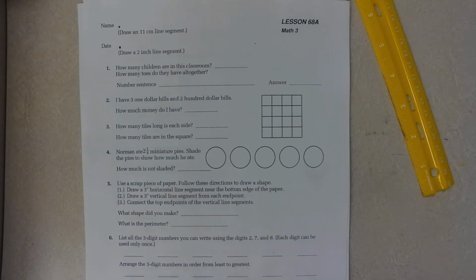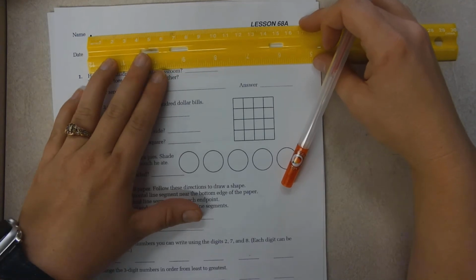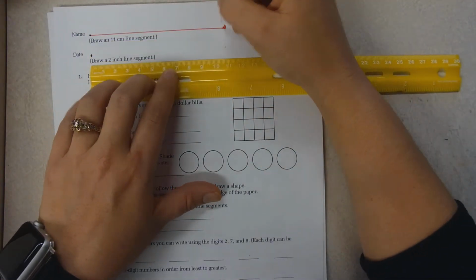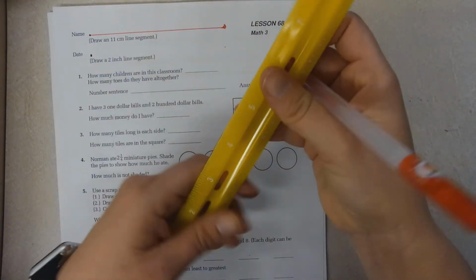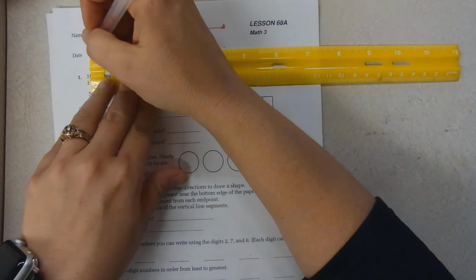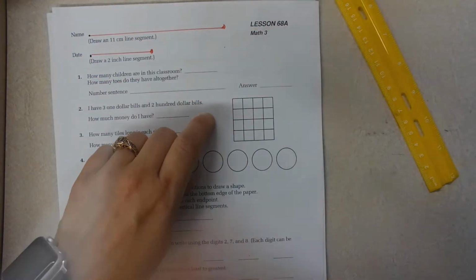Hello boys and girls, today we are working on lesson 68 in Saxon math, and the first thing we're going to do is draw an 11 centimeter line segment. 11 centimeters line segment, 2 endpoints, 2-inch line segment, so go to the other side. 11 centimeters is longer than 2 inches.